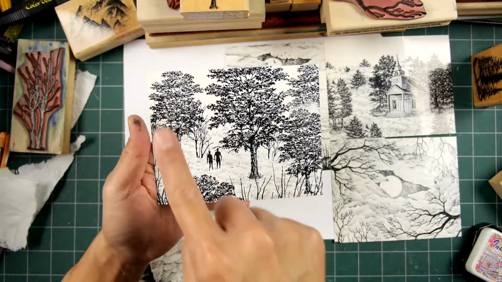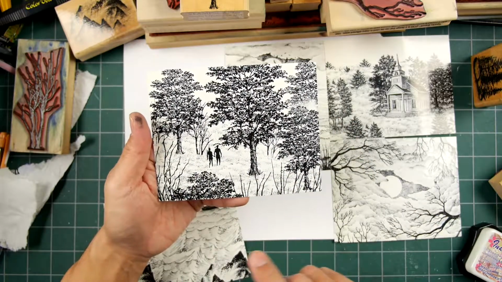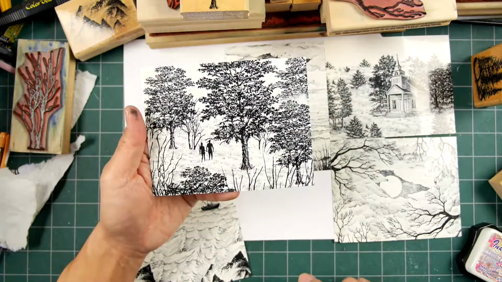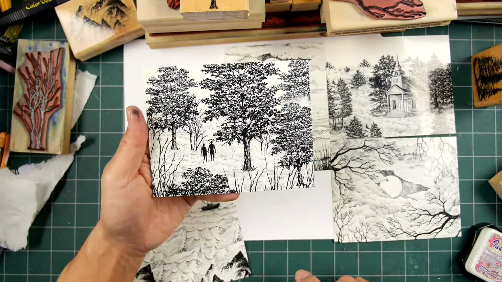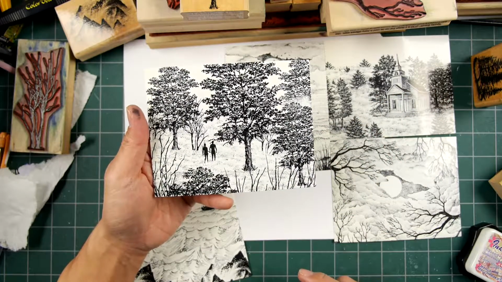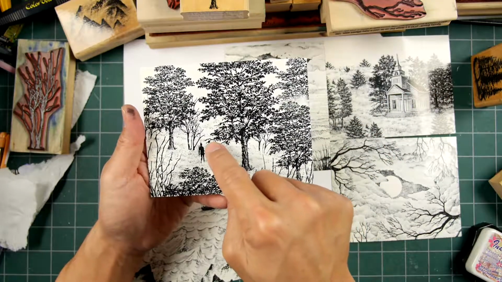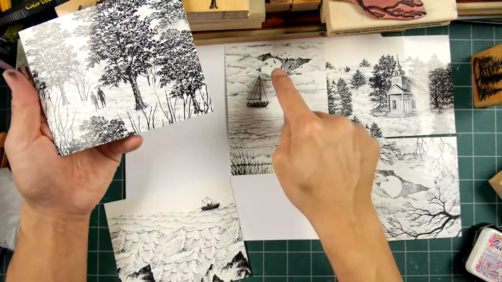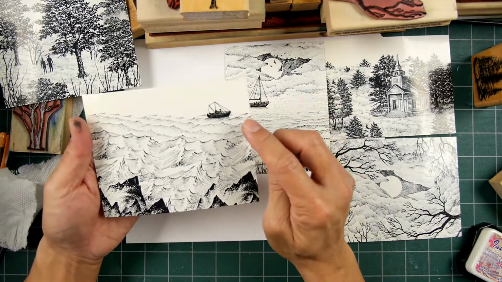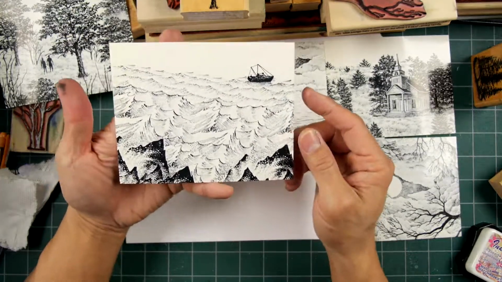And I think it's just easier to work around them like that. Although with these ones, I could have stamped that one first and stamped that larger tree second, or third or fourth, whenever. It really could have come at any given time. But those smallest little things like people and birds, I usually wait till the end to do that. Although you don't have to.